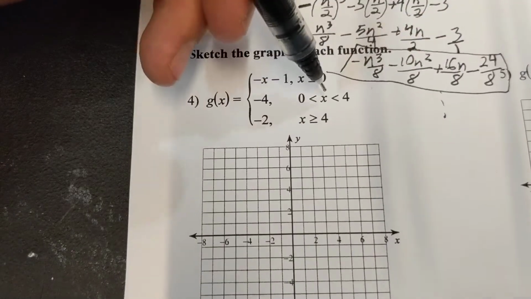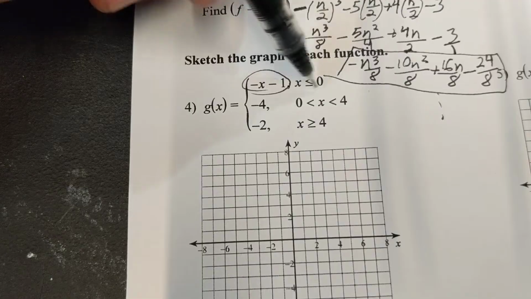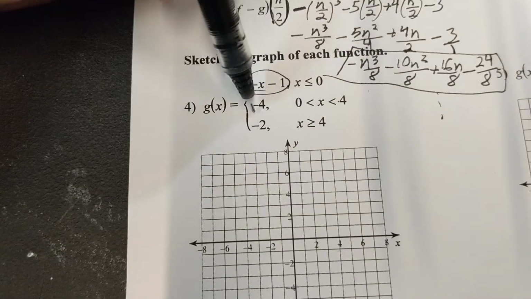And then, let's see. Quick take on number 4. We have different parts of the domain. I'm writing this line as an mx plus b thing for part of the domain. Then for x between 0 and 4, I'm doing that.